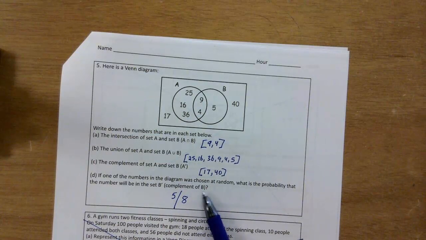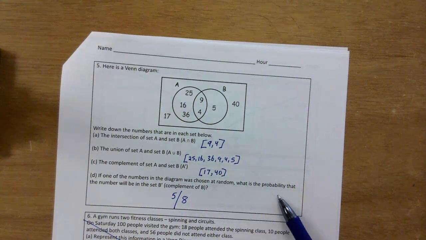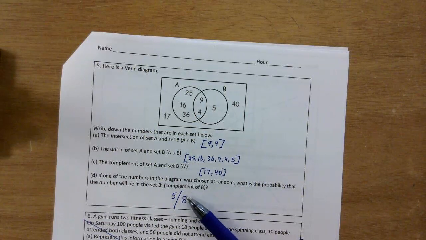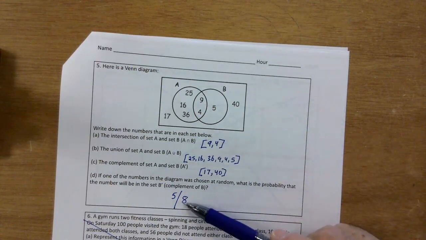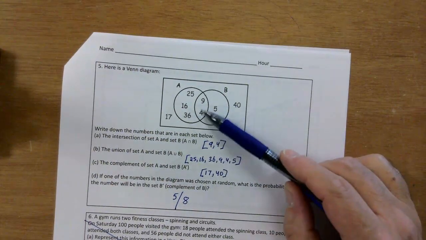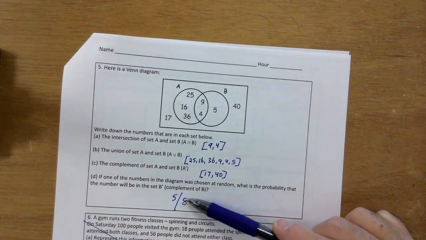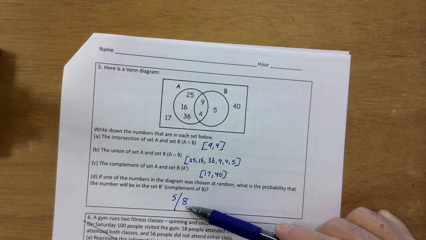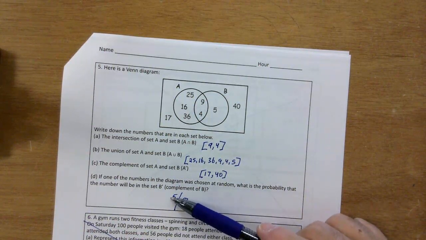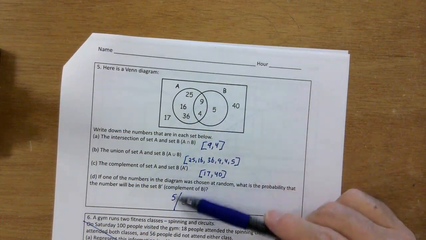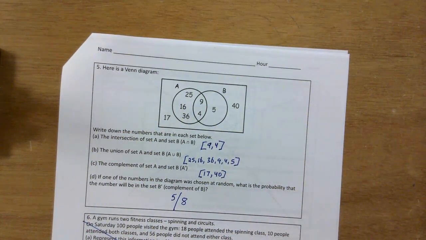Again, if I just chose randomly one of the numbers in this diagram, what's the probability that the number will be in the complement of B? The complement of B. All right, well, the bottom is the total. 1, 2, 3, 4, 5, 6, 7. There's 8 numbers total. That's 8 possible outcomes. But the event we're talking about is outside of B. So outside of B, there's 1, 2, 3, 4, 5. So 5 eighths, okay?